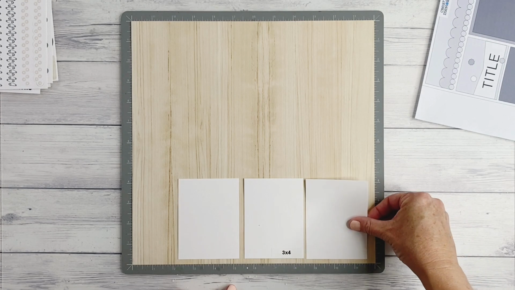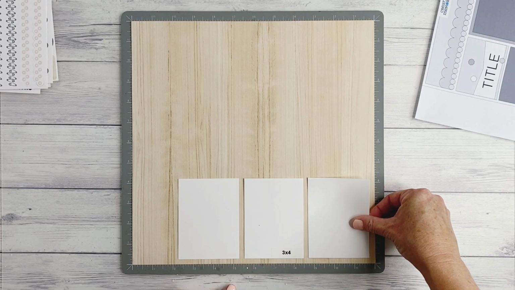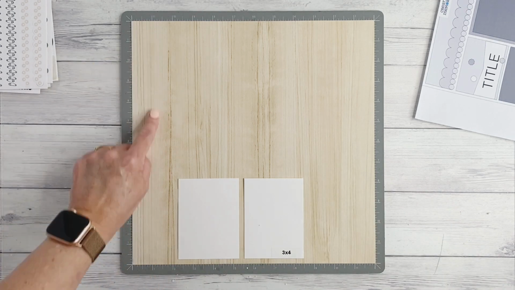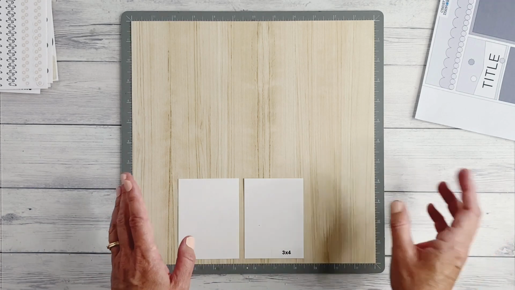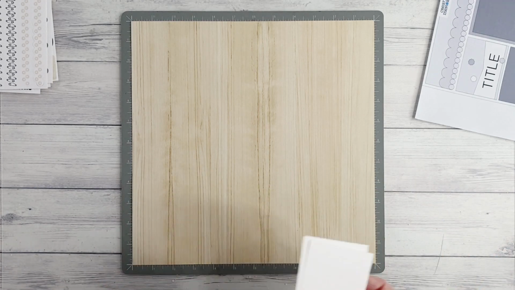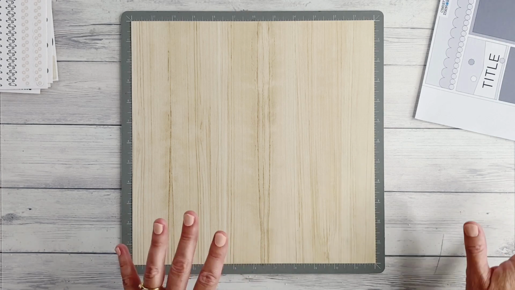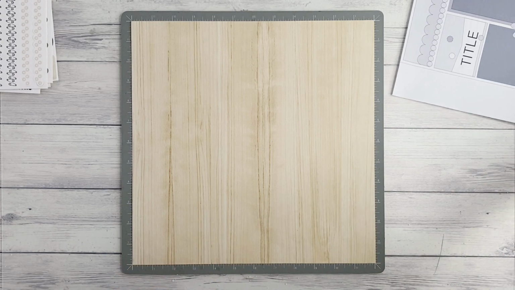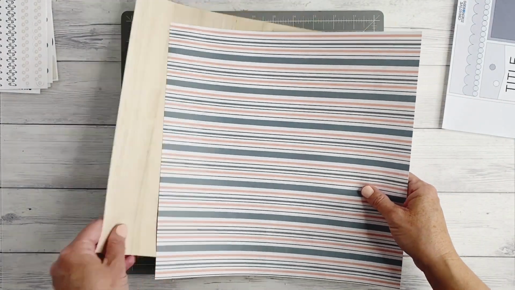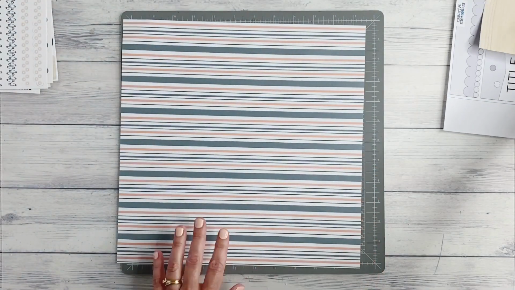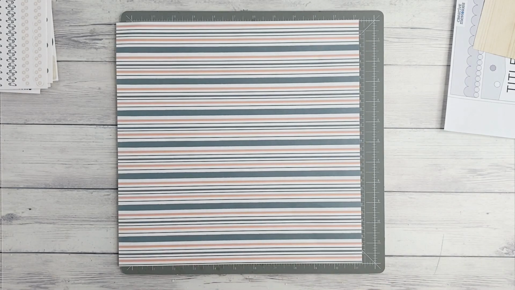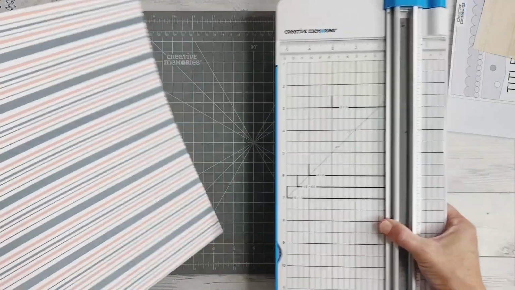So I could probably cut this border strip to be another 3 inches wide, and I would probably cut this piece to be 1.75 inches wide. Again, these can be adjusted to what suits you. It doesn't have to be exact. But I'm going to work with this beautiful stripe paper. It's one of my favorites. So I'm going to bring in my 12-inch trimmer with straight blade.